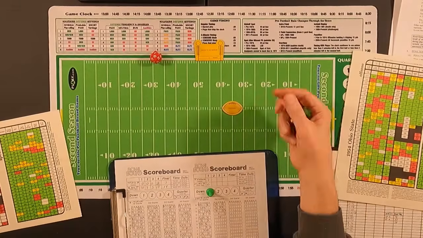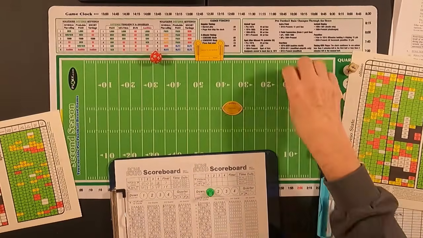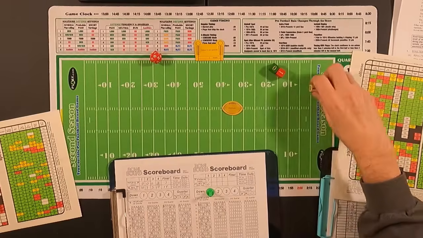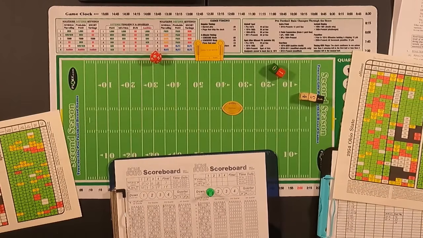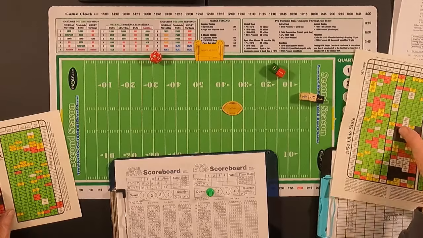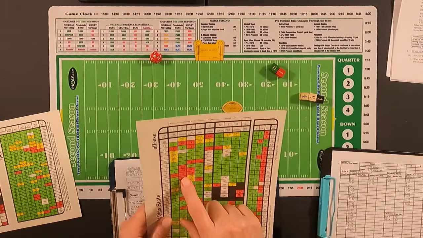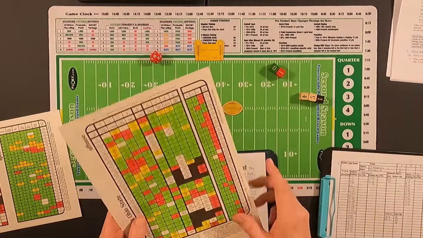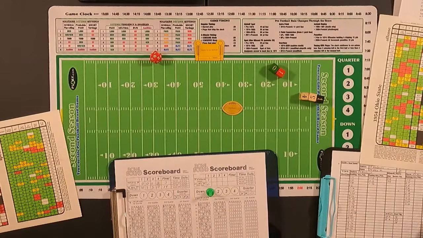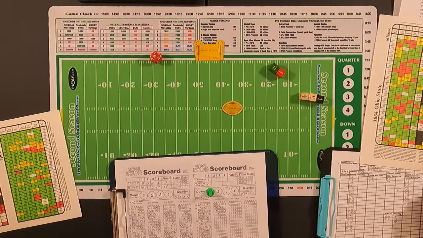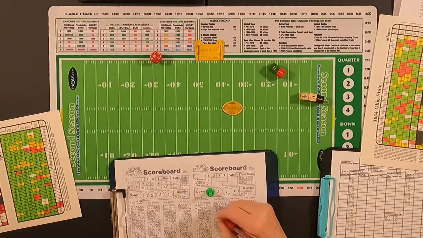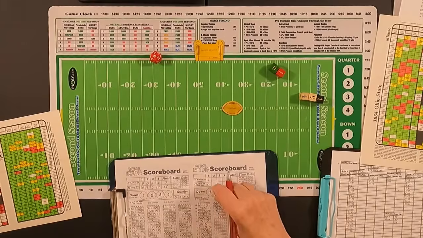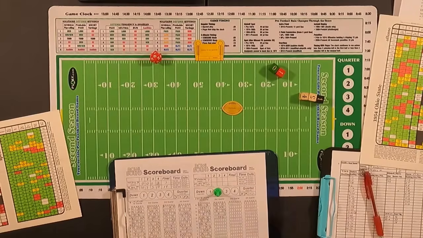Here we go. He gets a 1, and I get a 19. Okay, short pass against the dropbacks and incomplete. And I have a 19. That would have been a touchdown. Oh my gosh, the defense knocked it down. What bad luck. Second down. Wow, I had the right play called and I couldn't execute it. All right, second down. Here we go.